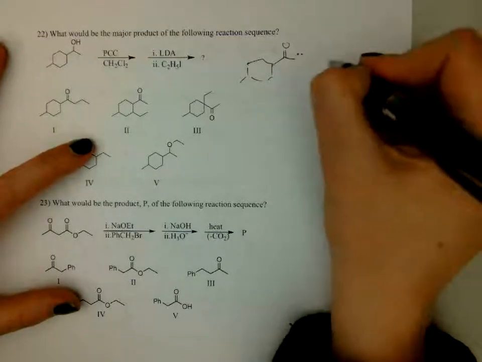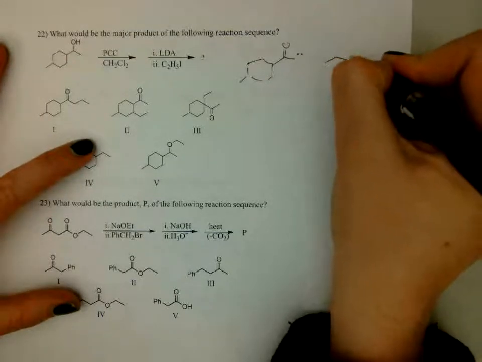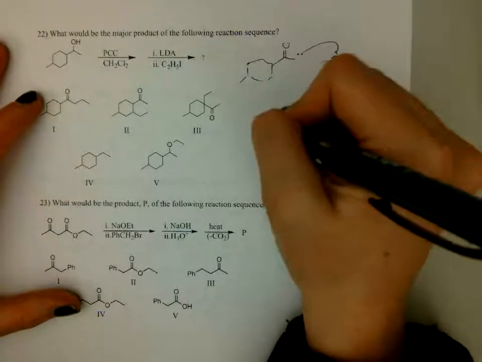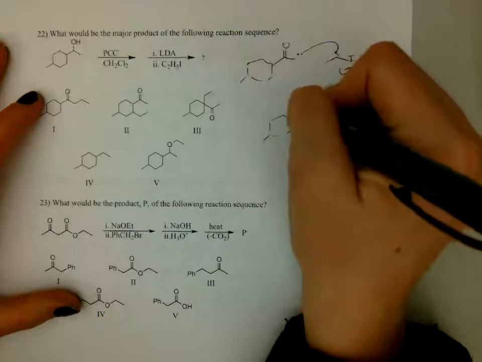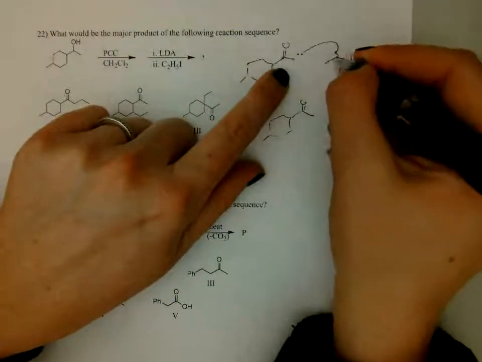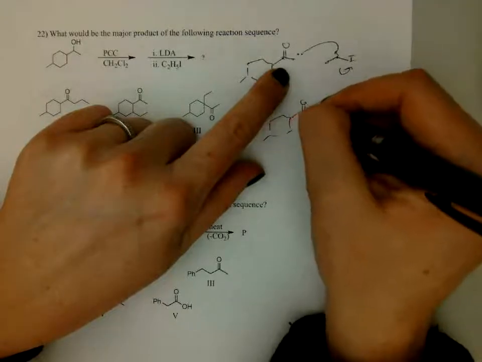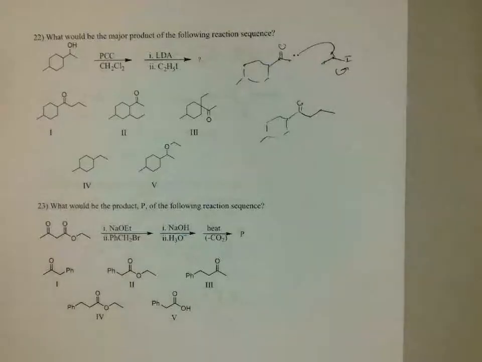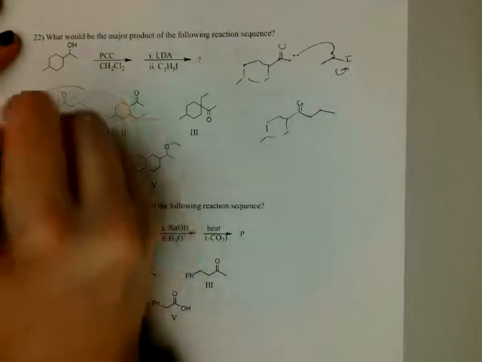And then it's simply going to be another SN2 reaction. This is a really common one in this chapter. So you'll end up with, the big thing is not losing your carbons. 1, 2, 3, 4. 1, 2, 3, 4. So you'll end up with a chain that looks like this. So I guess the right answer is answer choice A.